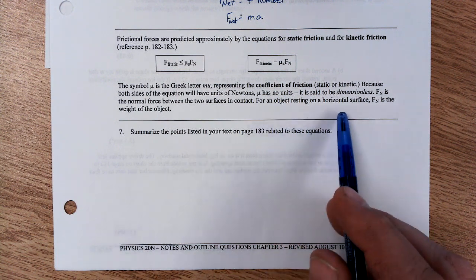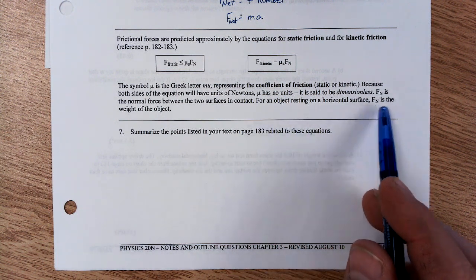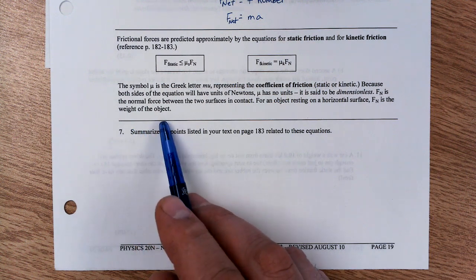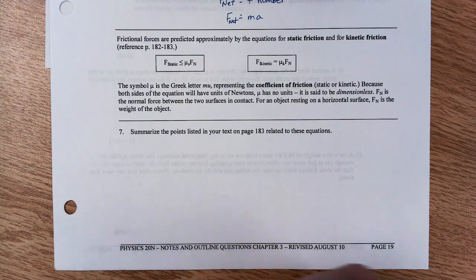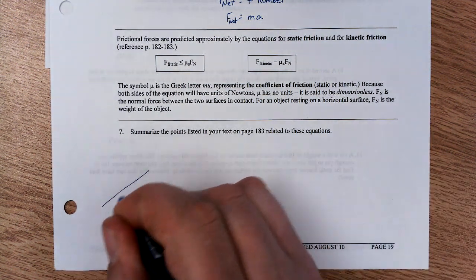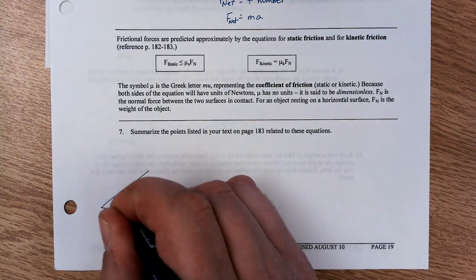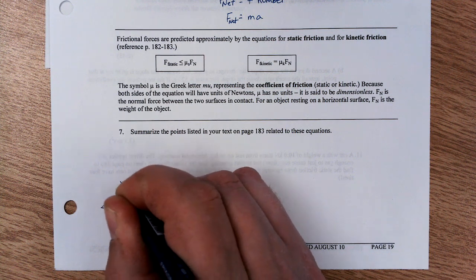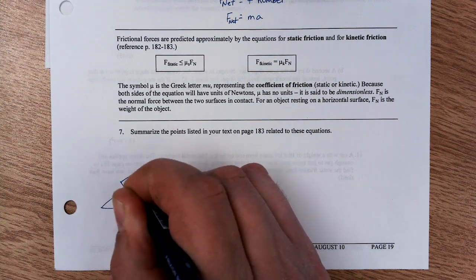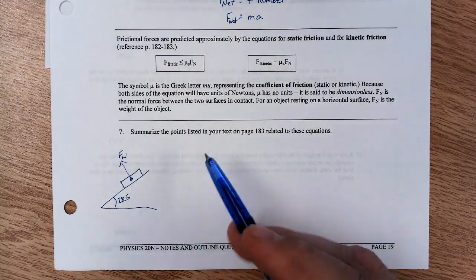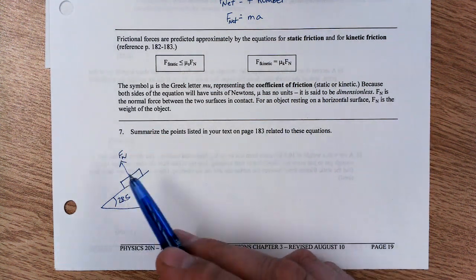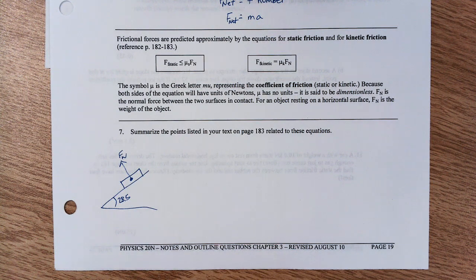Okay, for an object resting on a horizontal surface, Fn is equal to the weight of the object. If it's on an angled surface, our Fn again is perpendicular. So like when we had the book, and this was 28.5 degrees, our book was sitting here, our Fn was going up that way. And so we'd have to use our trig to actually solve for what Fn is. Okay, and then summarize the points listed in your text on page 183.